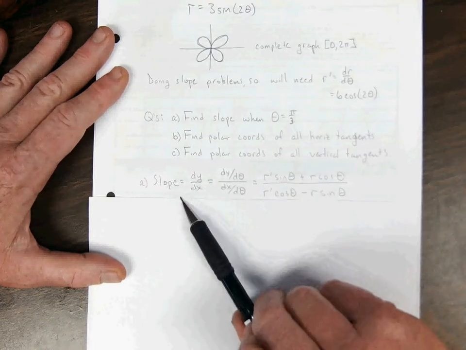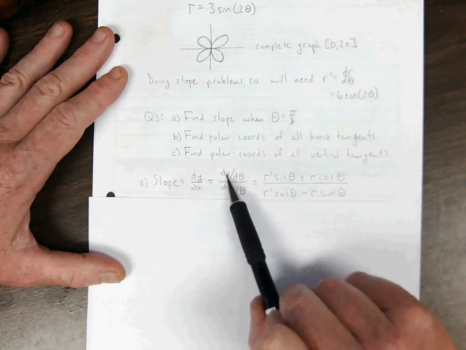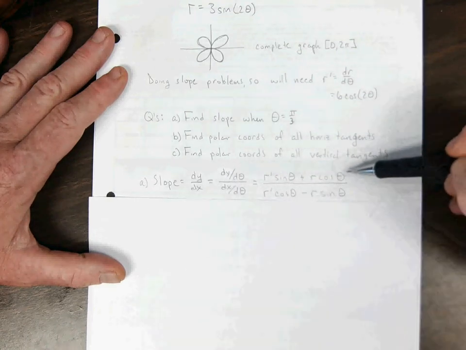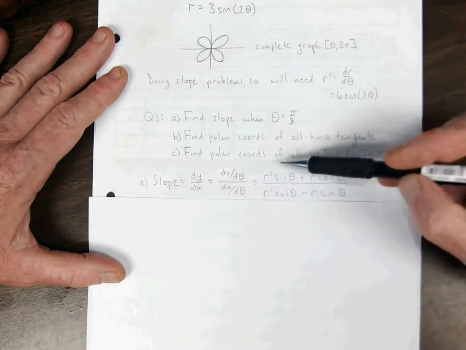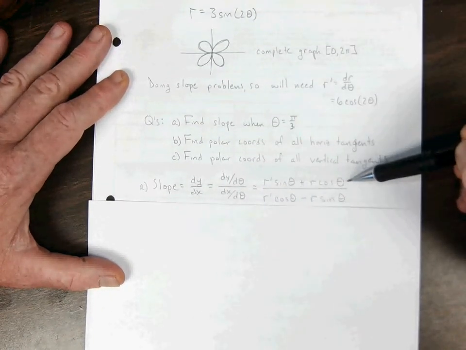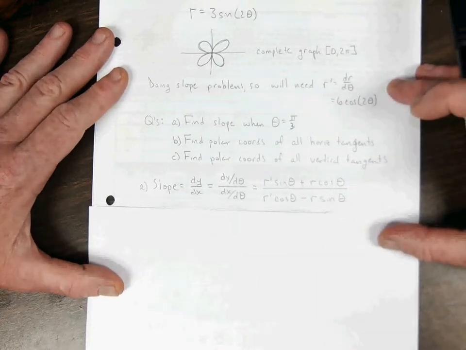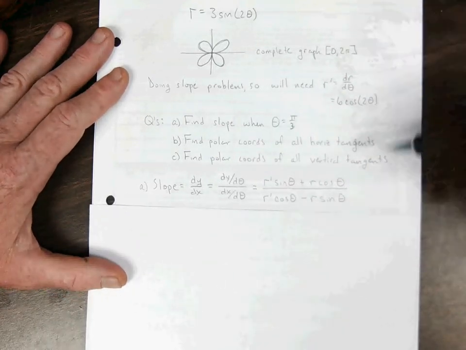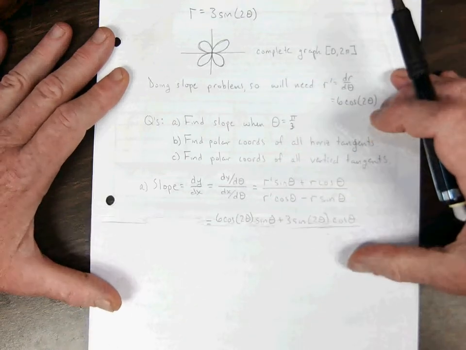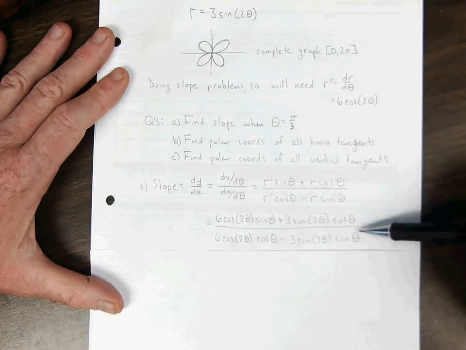So we're going to need the slope. That's dy dx, and just like with parametric equations, that would be dy d theta over dx d theta. So this is a general formula you get by going through the product rule with polar coordinates for the slope of a tangent line. Alright, so we just need to plug things in now. We've already computed r prime and we know what r is, so we just fill things into that expression and we get this complicated looking expression.